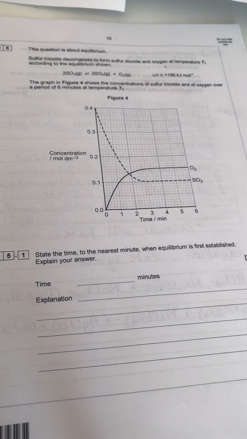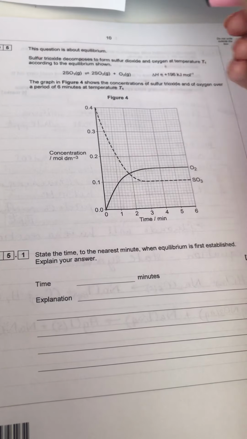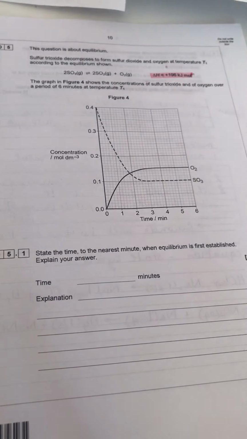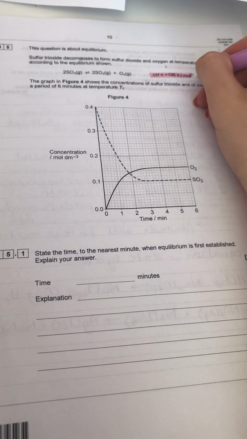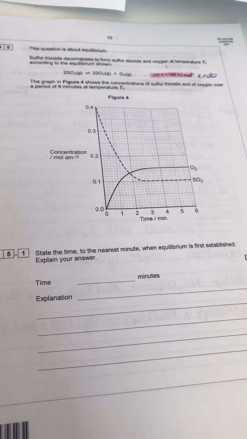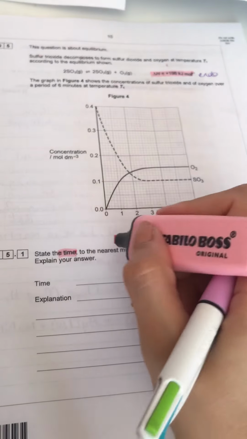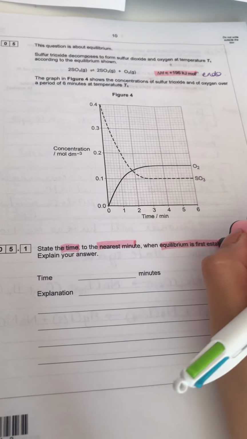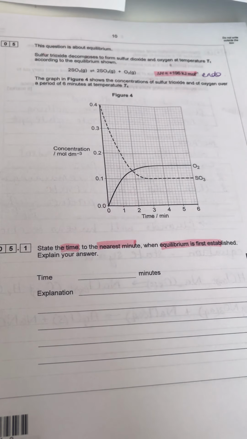Now we've got a question about equilibrium. So sulfur trioxide decomposes to form sulfur dioxide and oxygen at temperature 1 according to the equilibrium shown. And we can see that this is an endothermic reaction because of the positive delta H. The graph in figure 4 shows the concentration of sulfur trioxide and oxygen over a period of 6 minutes at temperature T1. What they would like us to do is to state the time to the nearest minute when equilibrium is first established, and we're going to have to explain how we got to that.